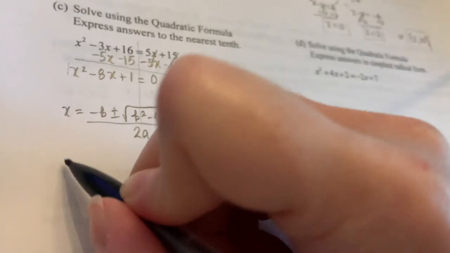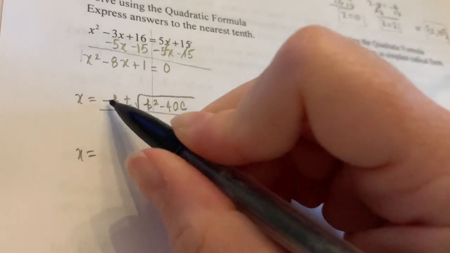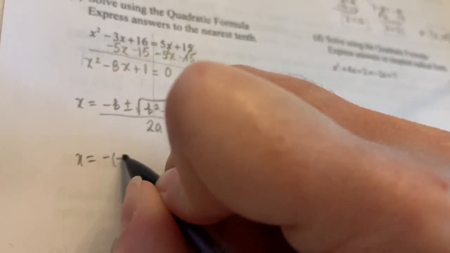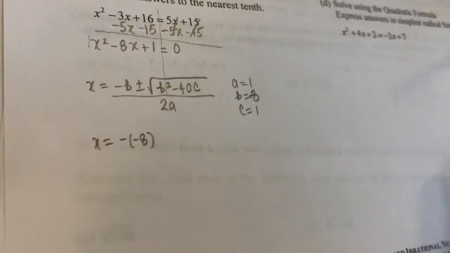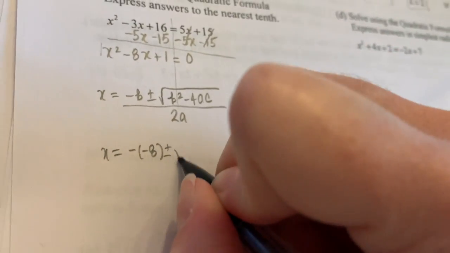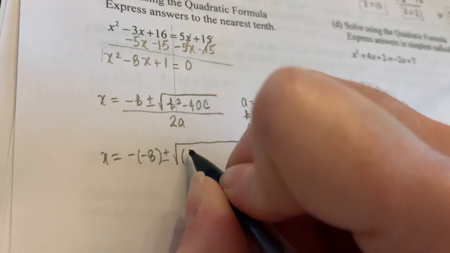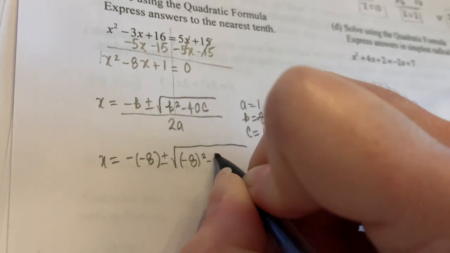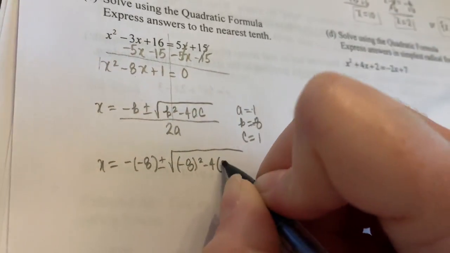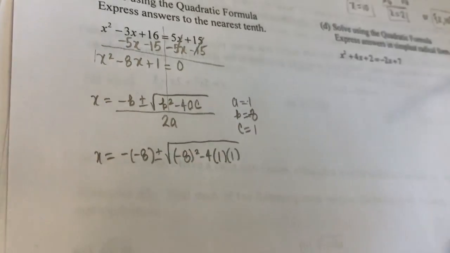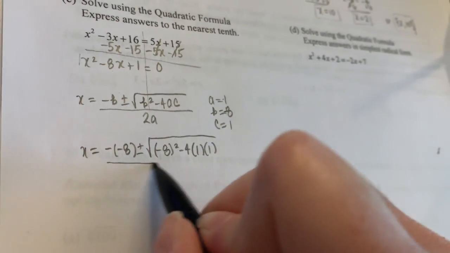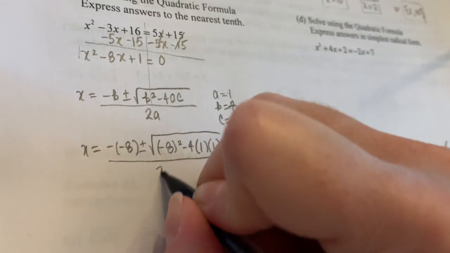Here we go. Negative, negative 8. That's a double negative, so I got to be careful. Plus or minus the square root of negative 8 squared minus 4 times a, which is 1, times c, which is 1. And that's all over 2a, so that's 2 times 1.